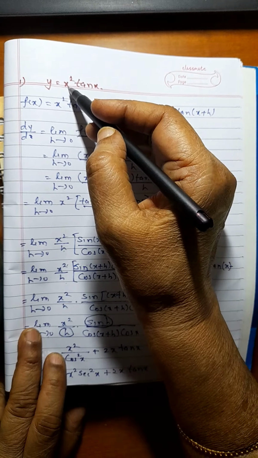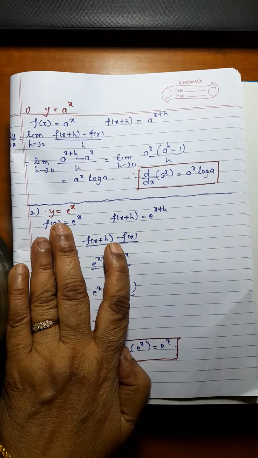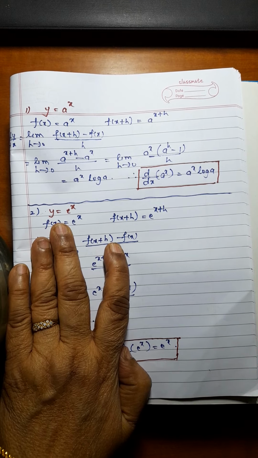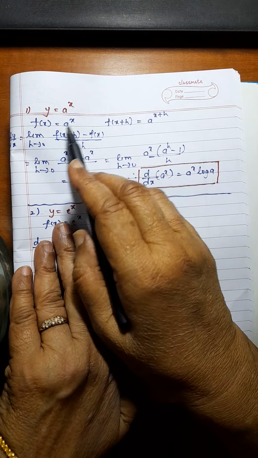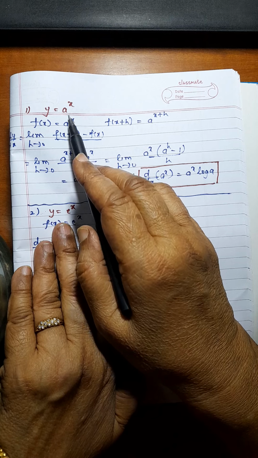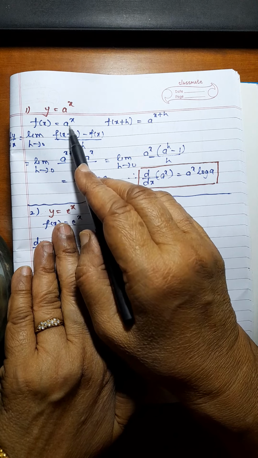Similarly, you can solve the previous problem. All these problems I am solving by derivatives by first principle. Y is equal to a raised to x. A is a constant term. f(x) is a raised to x.